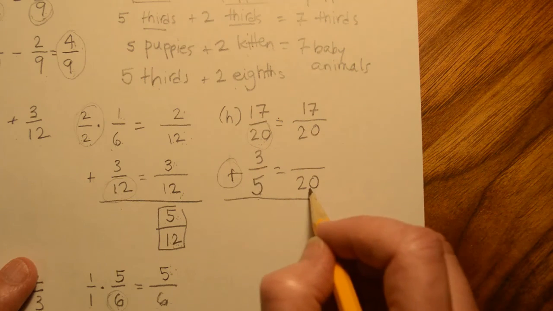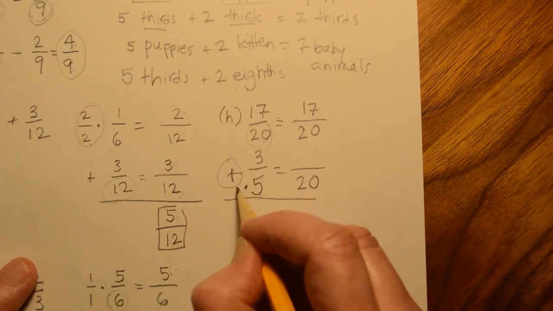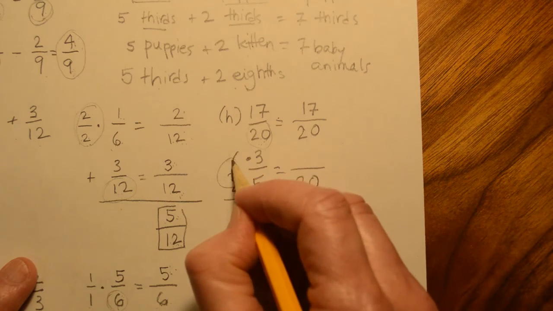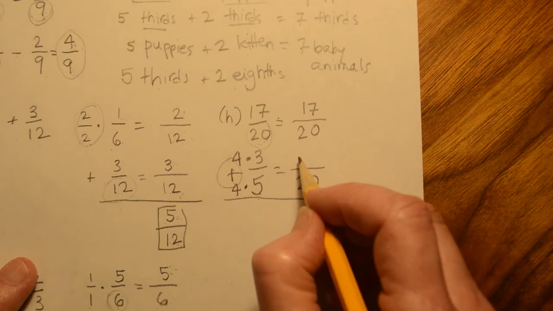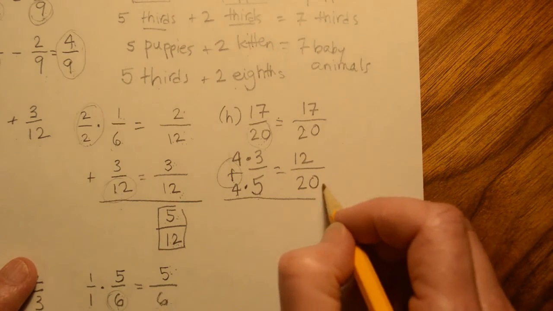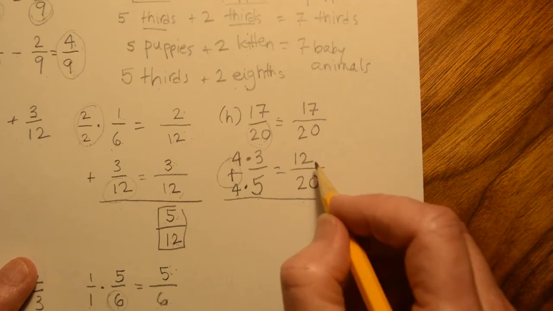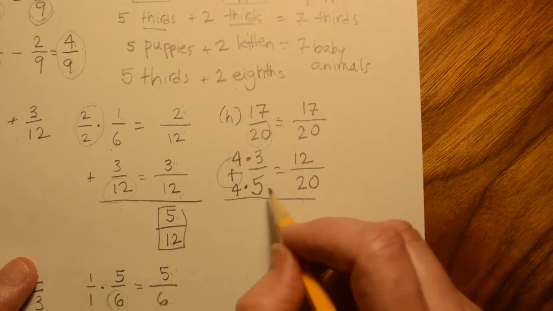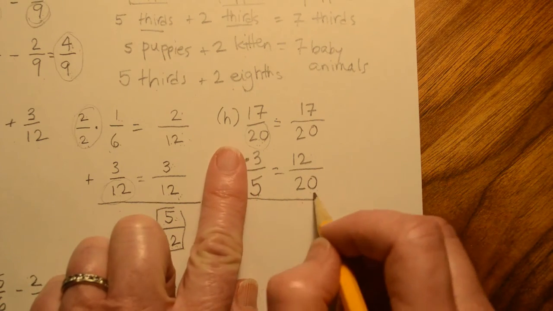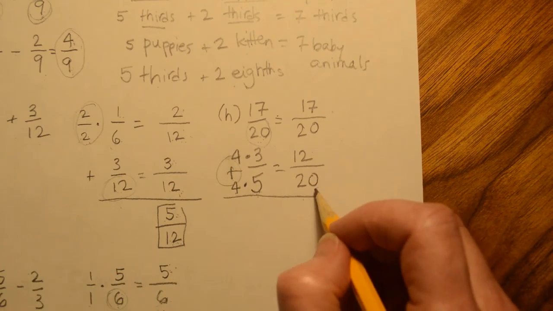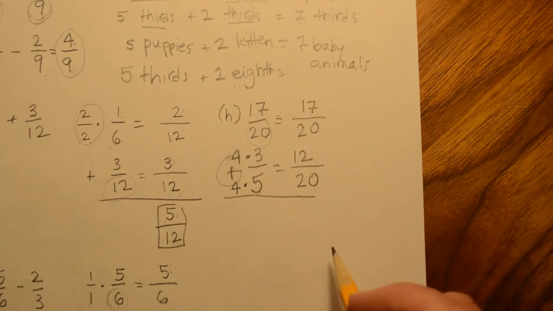This one I'm going to need to fix, so 5 times 4 is going to give me the 20 I need, and then 3 times 4 is going to give me the new numerator. All right, so it's going to be a 12. Again, if we reduced this fraction, if we found the common factor in there, it would be 4, and we would cancel it out, and we would get down to 3/5. So these two are the same value right here. We've just changed it so that they have a common denominator.